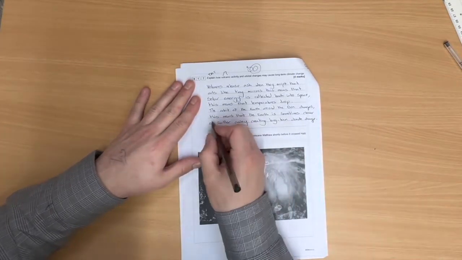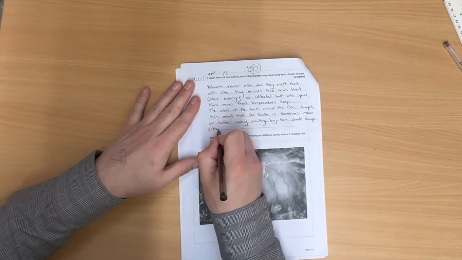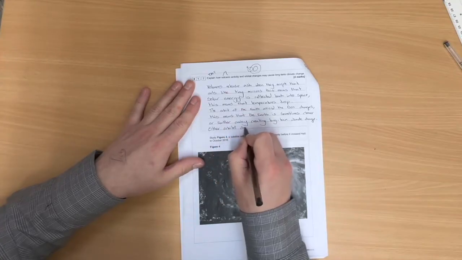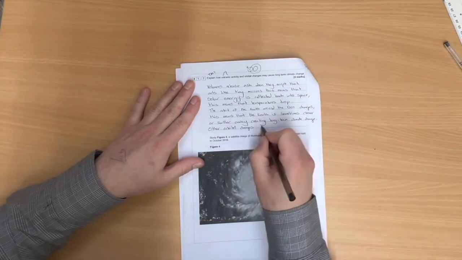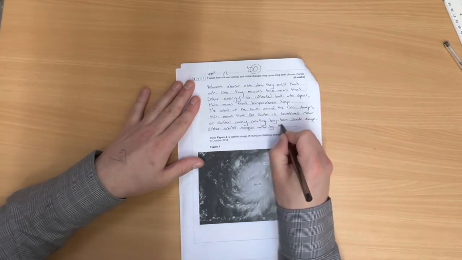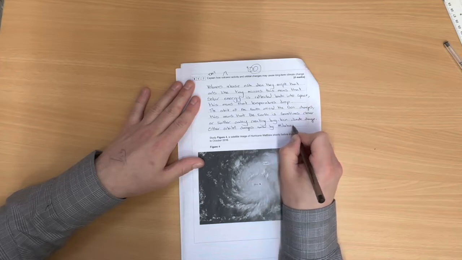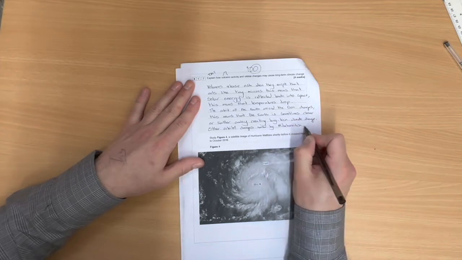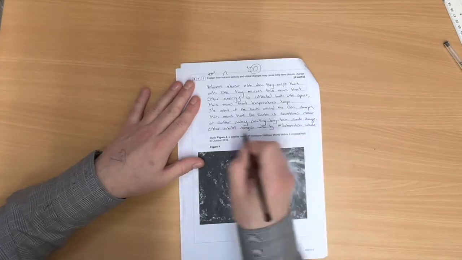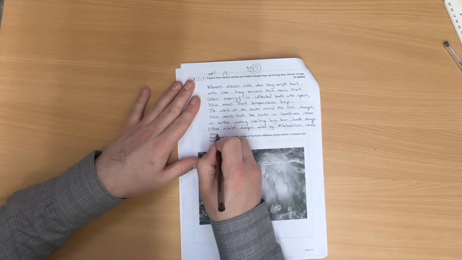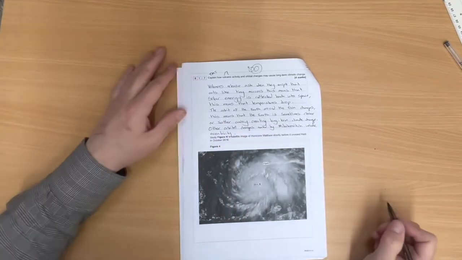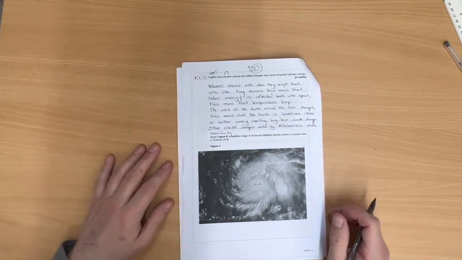Alright. Other orbital changes named by Milankovitch, remember the Milankovitch cycles, include eccentricity. Okay, so you put some comments in there, that should get you the marks.